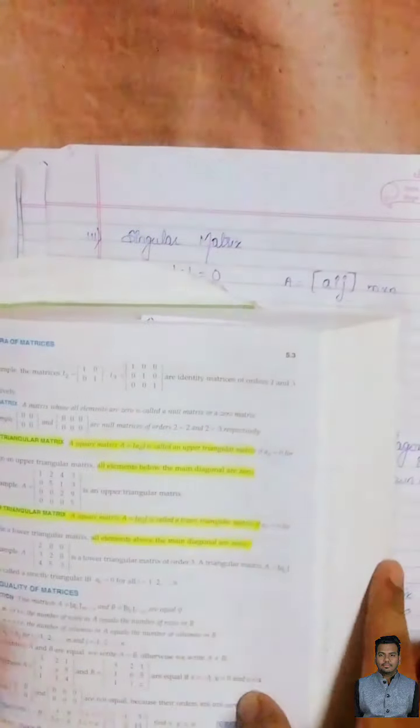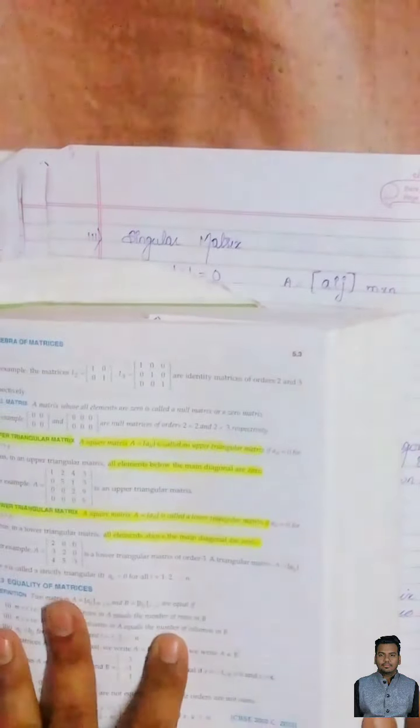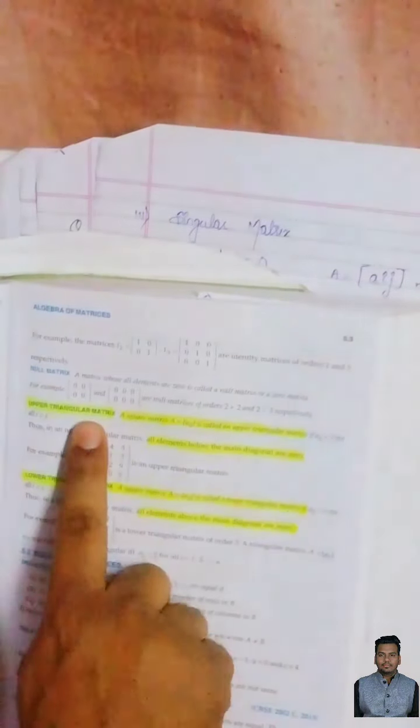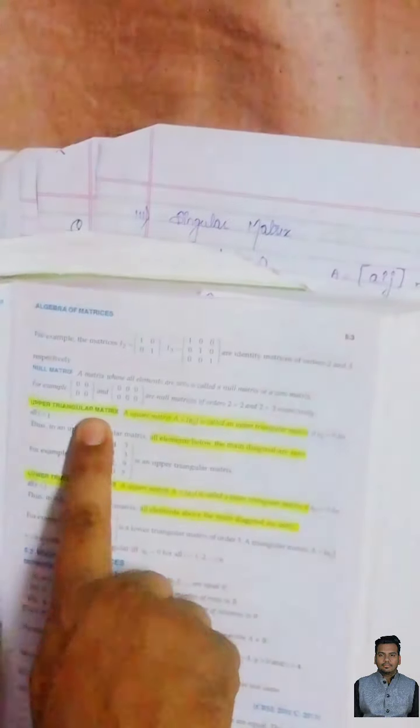Now coming to the next type of matrix, which is the upper triangular matrix. It is also a special case of square matrix only. It is a triangular matrix. What is a triangular matrix? There are two types of triangular matrix. Upper triangular matrix. What is an upper triangular matrix? A square matrix.